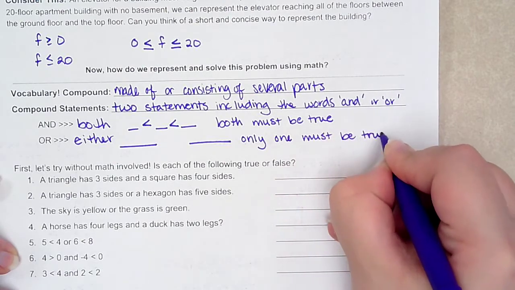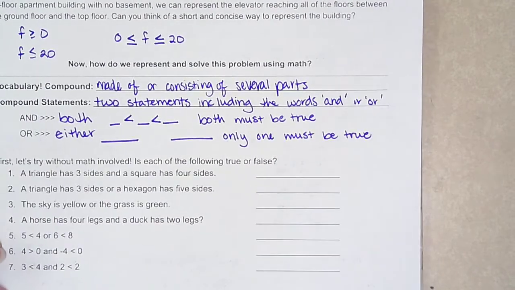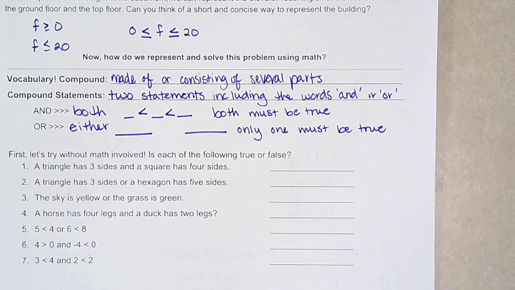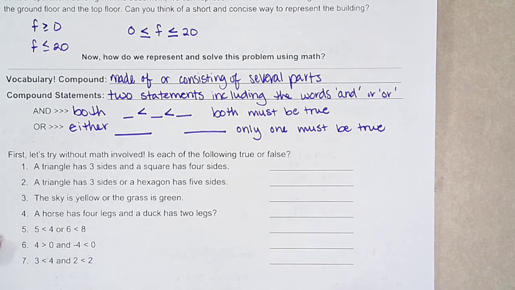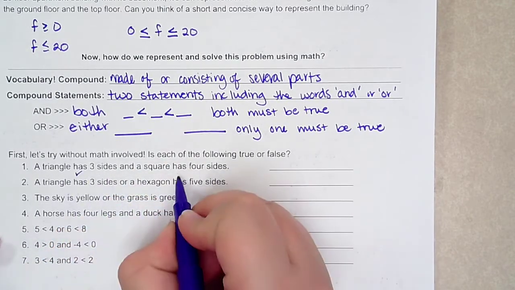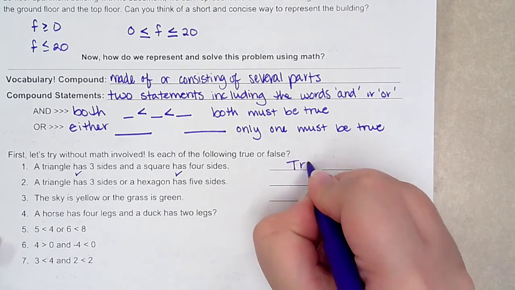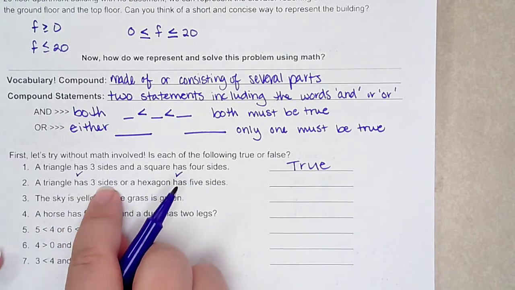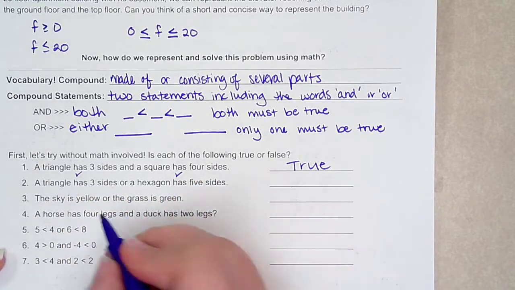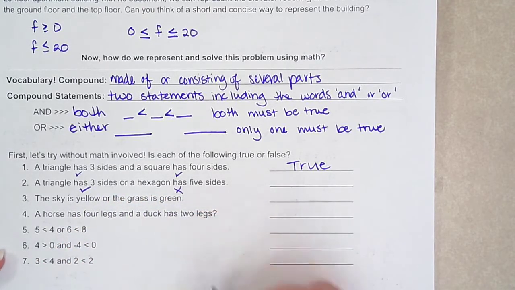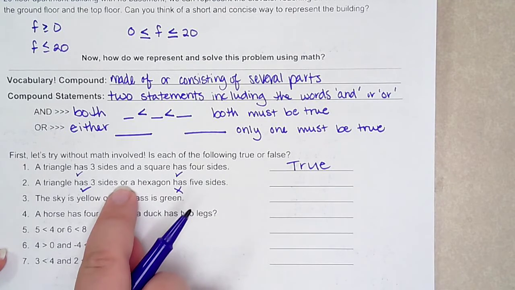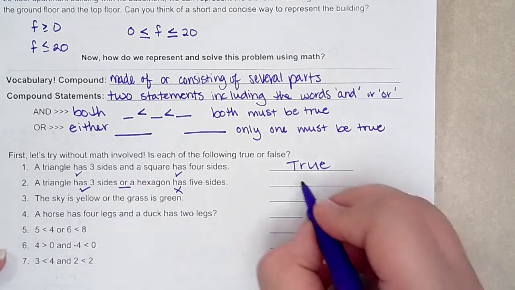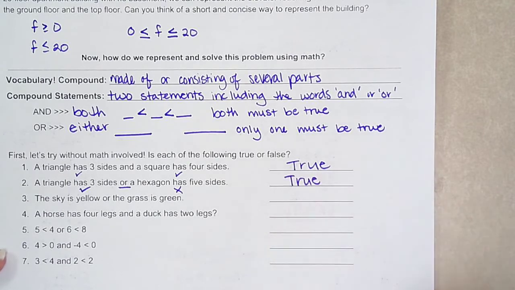Let's try some that don't involve math to start off with. So a triangle has 3 sides and a square has 4 sides. Both of these must be true in order for it to be a true statement. Well, a triangle does have 3 sides and a square does have 4 sides. So both are true, meaning the entire statement is true. A triangle has 3 sides, or a hexagon has 5 sides. Well, the first one is true, but the second one is false. But that's okay, because or tells me that only one of them has to be true. So that makes this statement true.